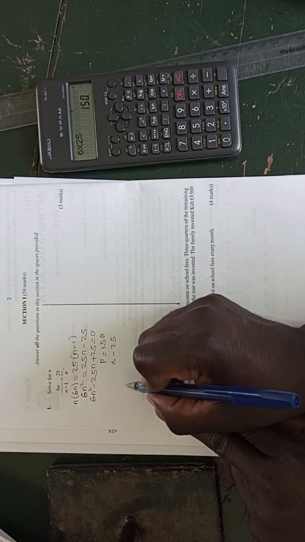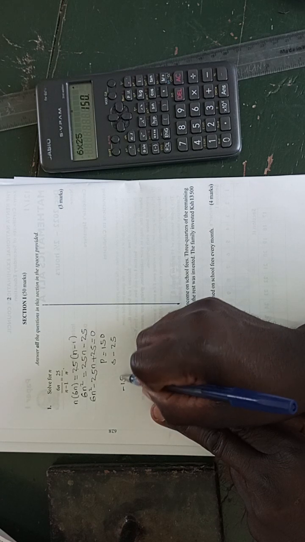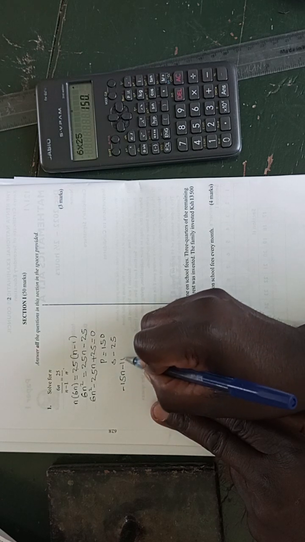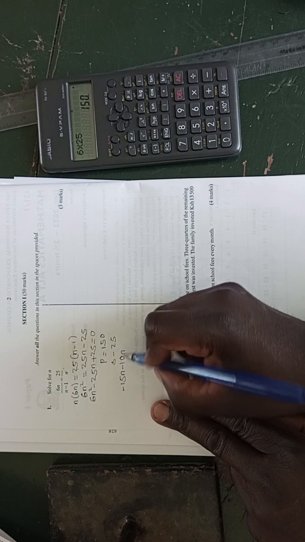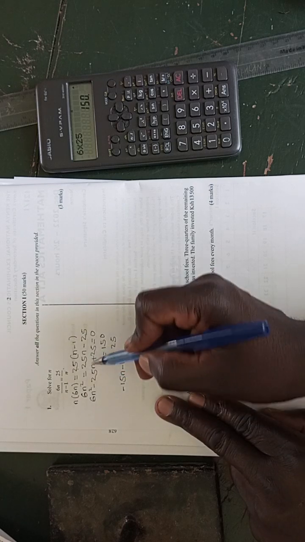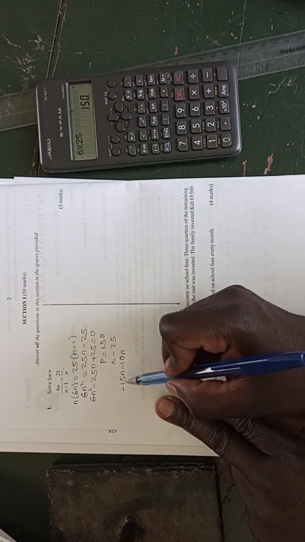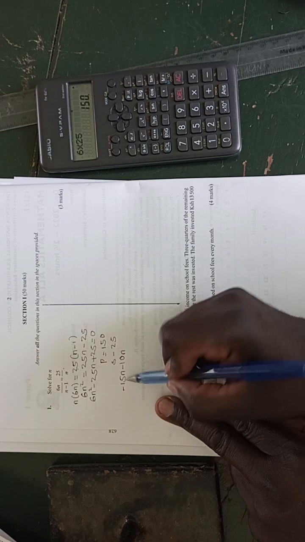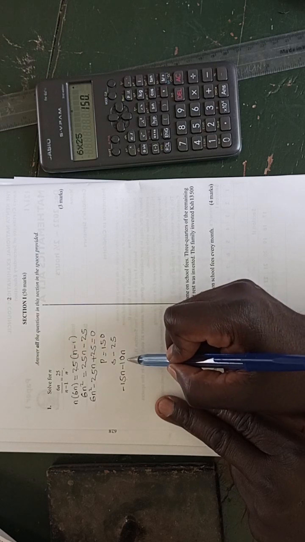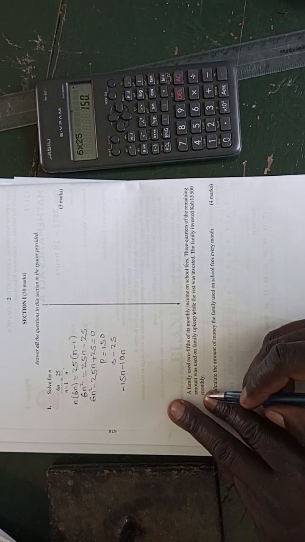The sum of these two gives us negative 25, and negative 15 times negative 10 gives us 150.